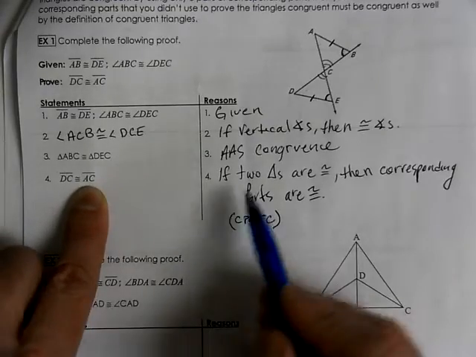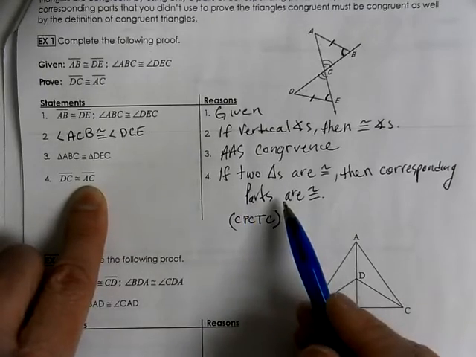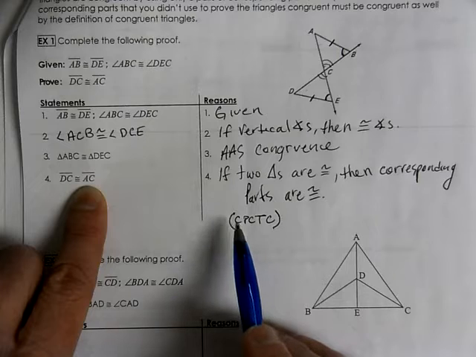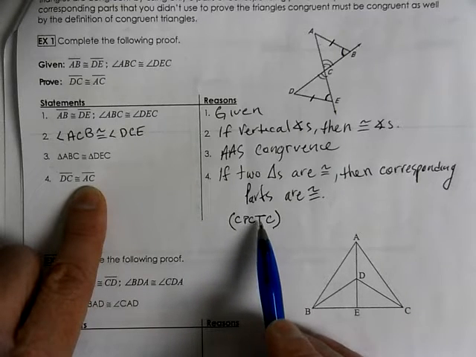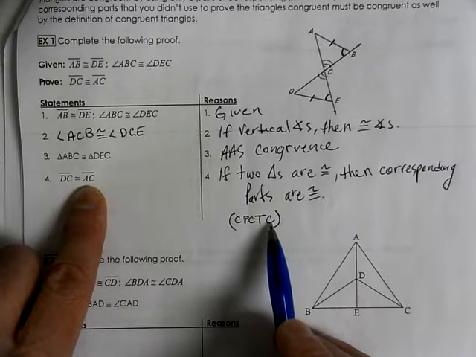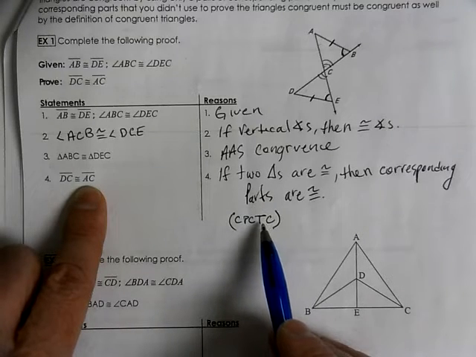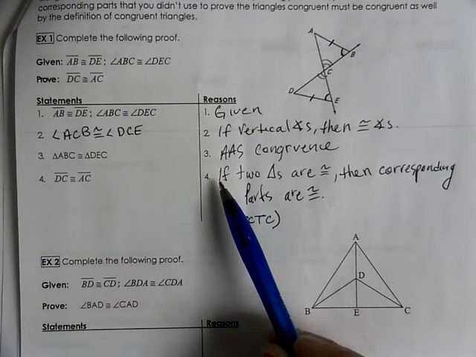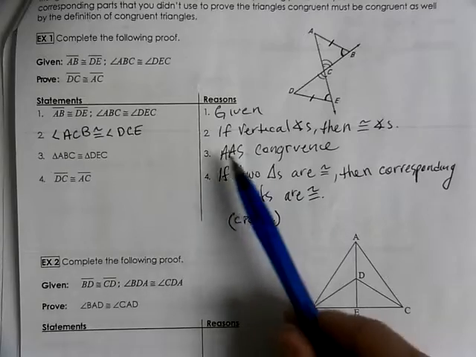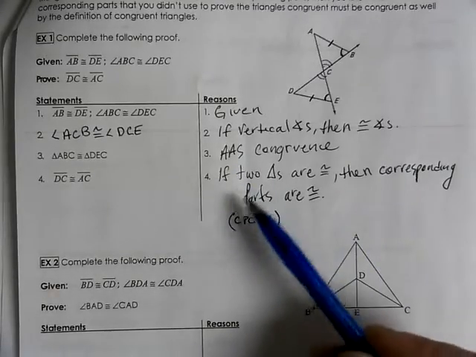Your book won't use the if-then statement. The book's going to use corresponding parts of congruent triangles are congruent, CPCTC. It's saying the same thing. We've talked about a lot of if-then statements in the past. If comes earlier, then comes now.